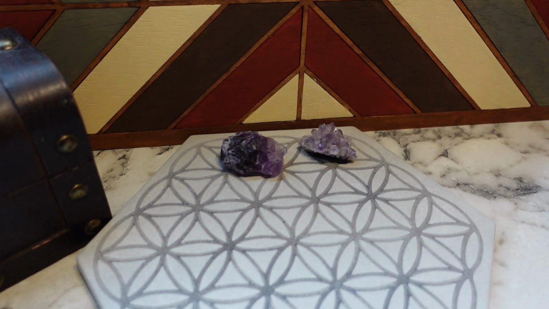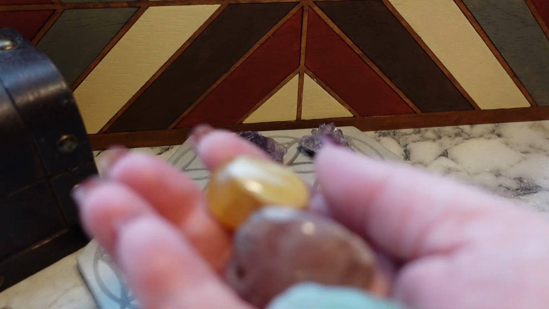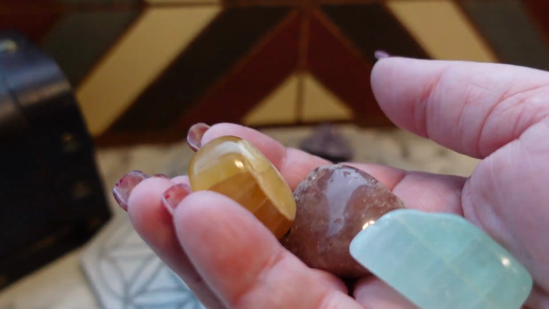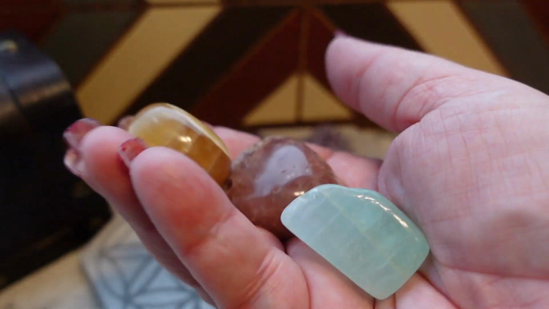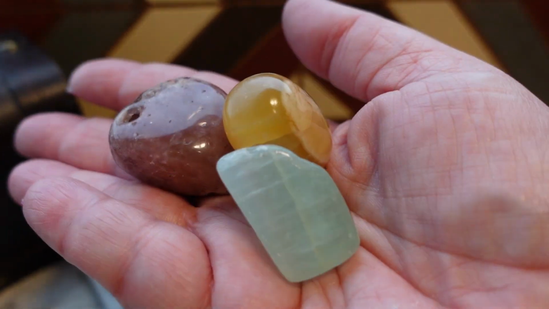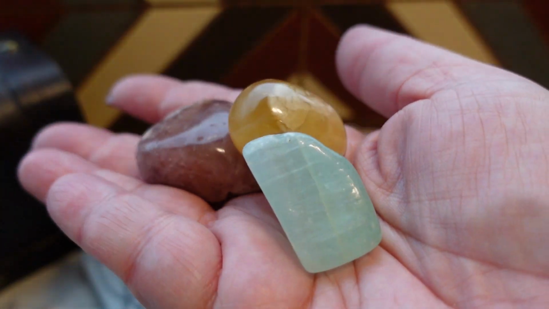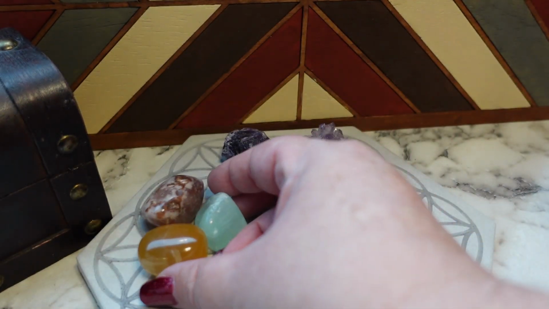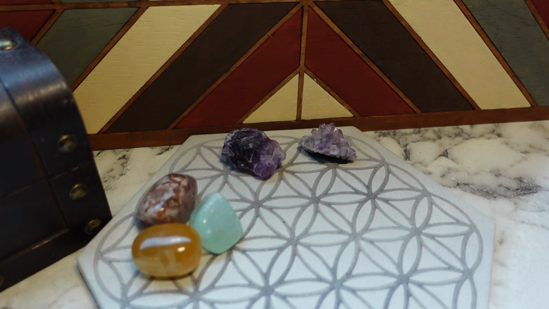So tumbled stones are very popular, and they're a more gentle, even energy, and they're the most common because pretty much everybody has tumbled crystals. They're my preference.